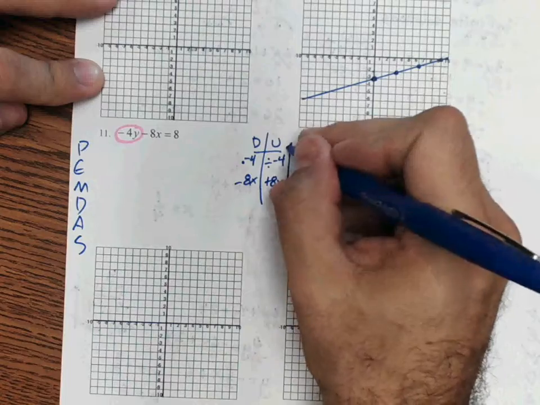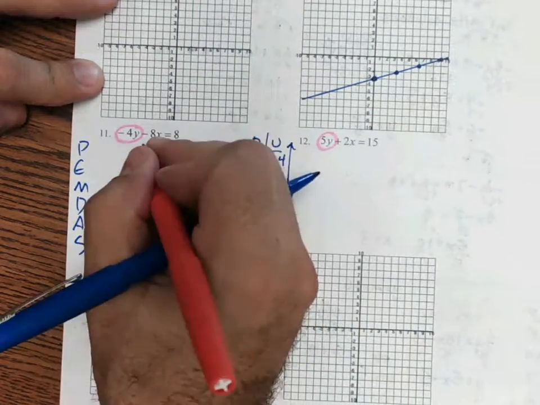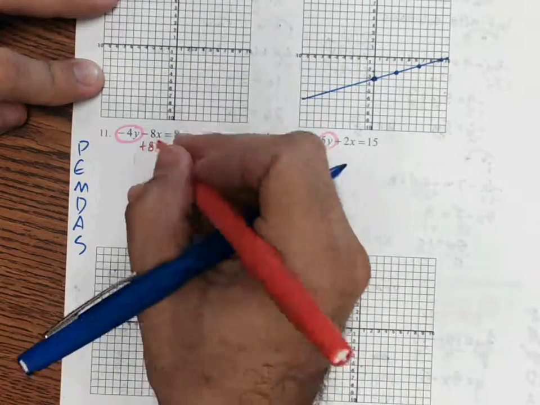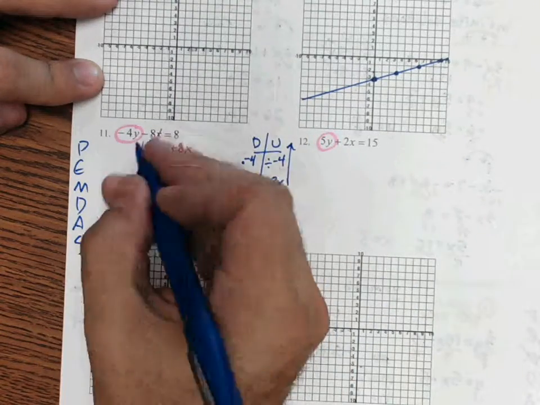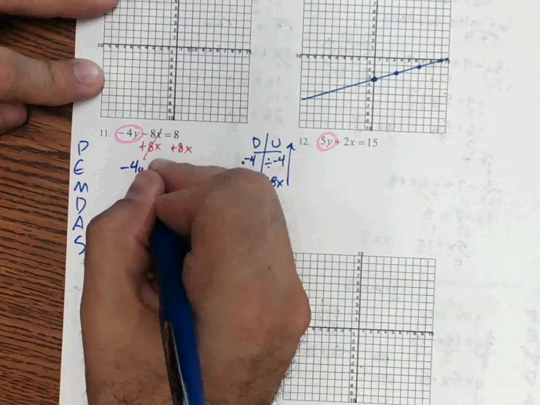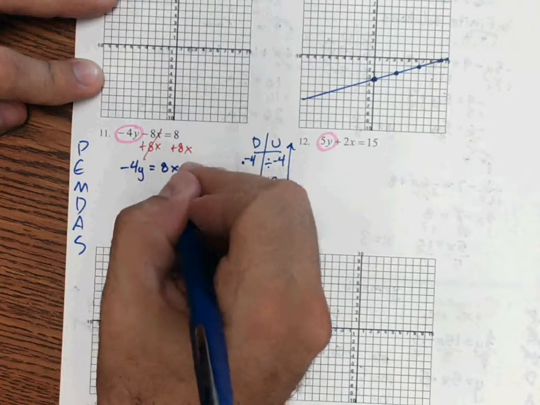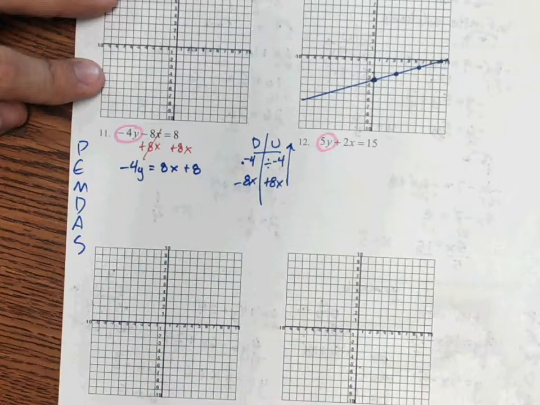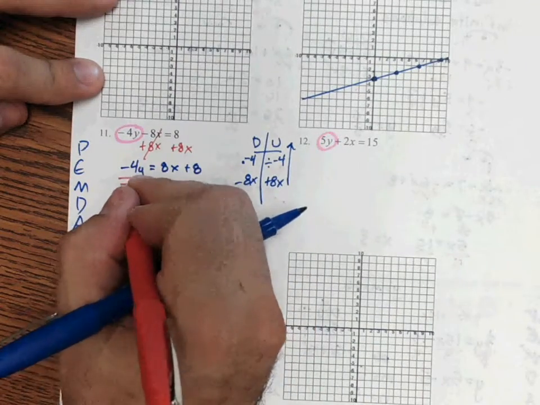Start at the bottom, go to the top. So plus 8x, plus 8x cancels out here, gives me -4y equals 8x plus 8, because that 8 is positive. Okay, my next step is to divide everything by -4.